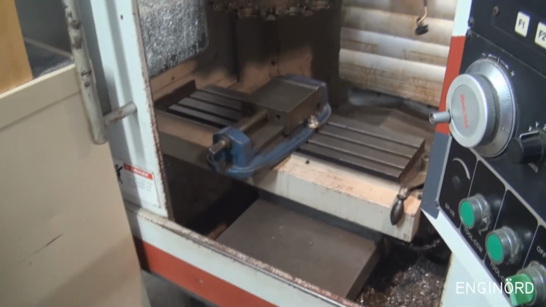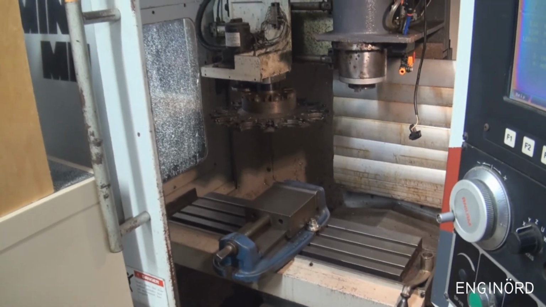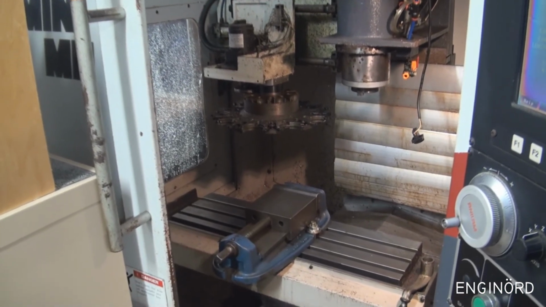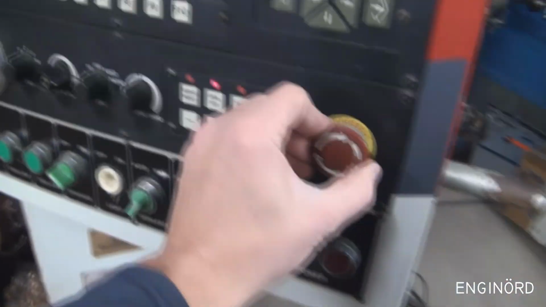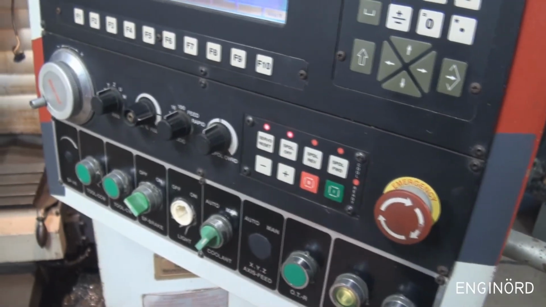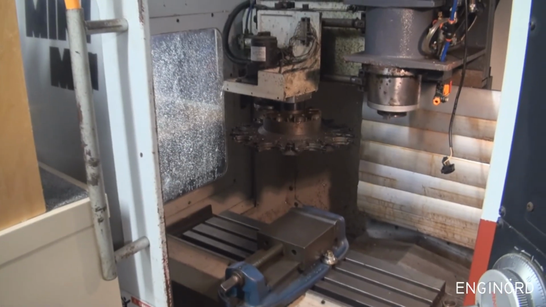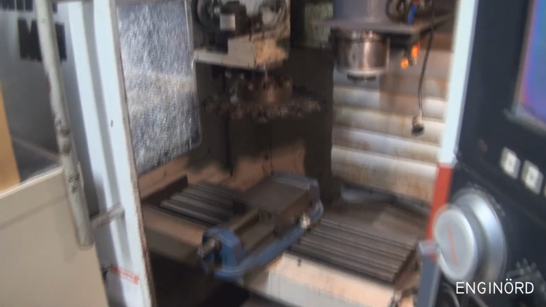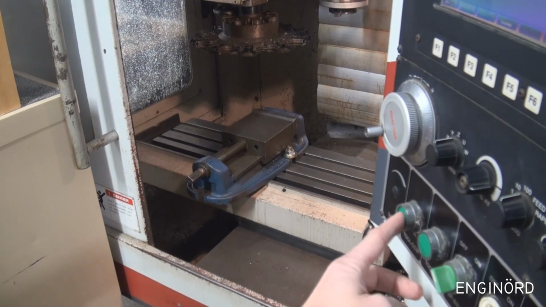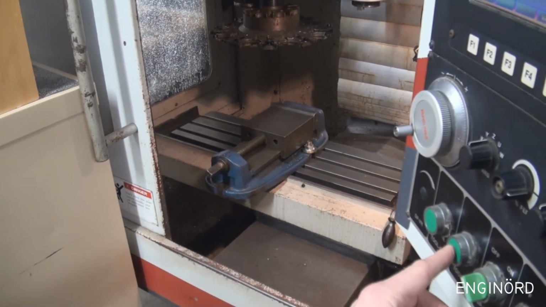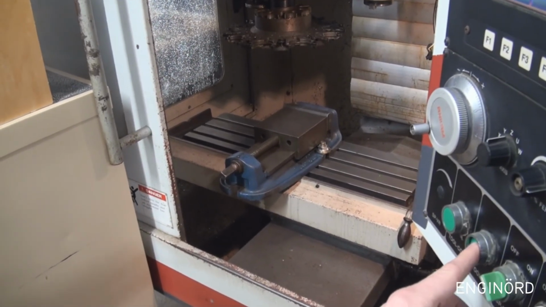The next thing I can do is press the tool changer. Maybe I need to enable the servos. So you can see when the servos are enabled, I'm pressing the tool changer and it works like a hot damn, whatever a hot damn is.